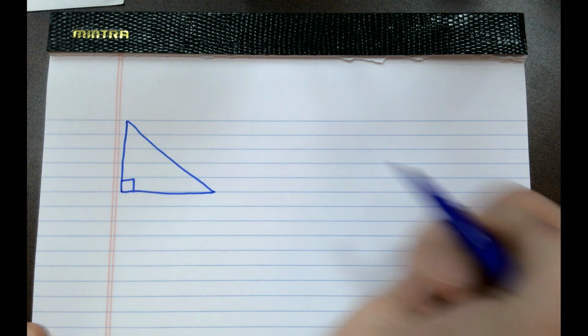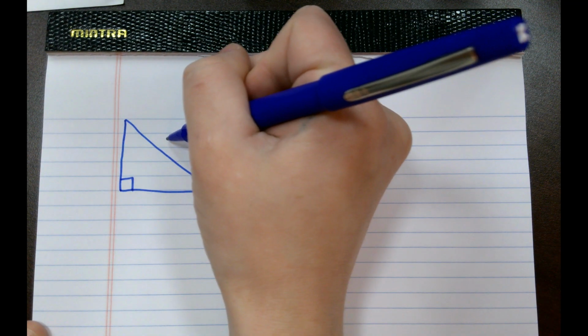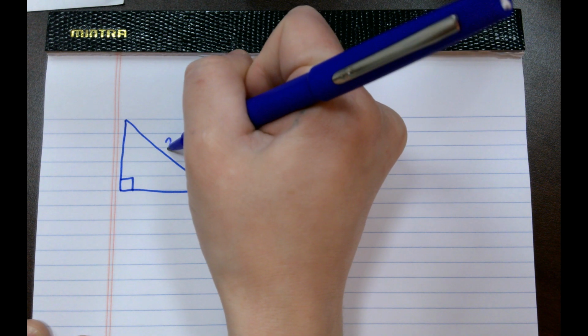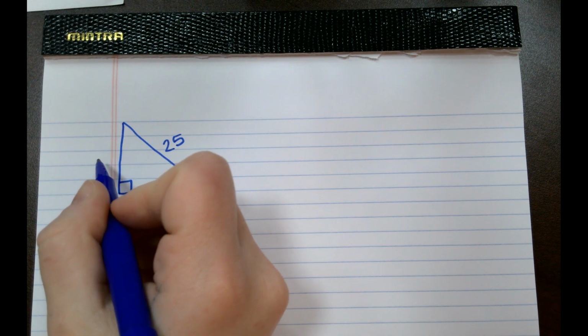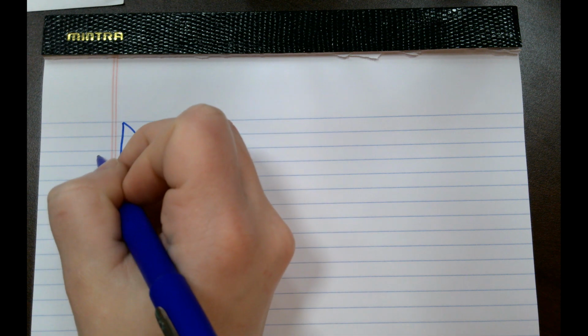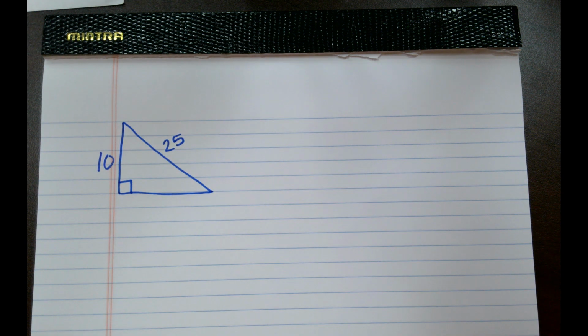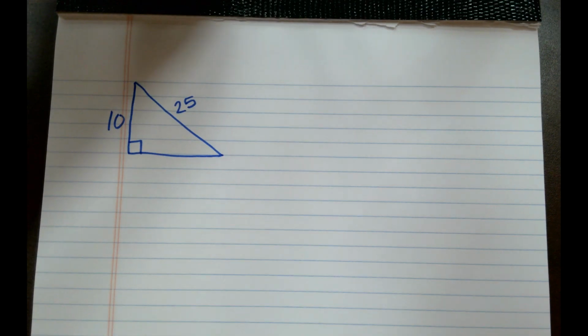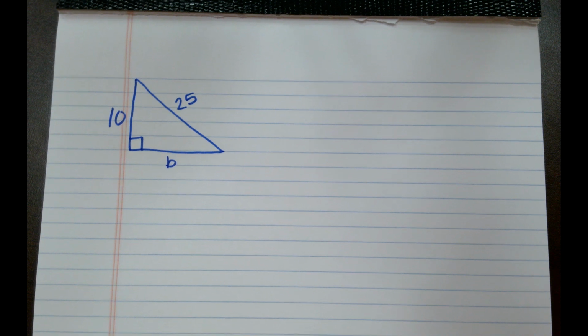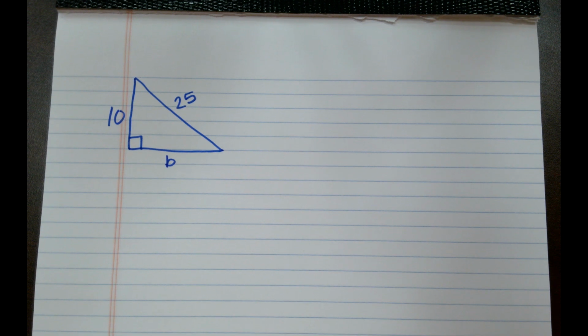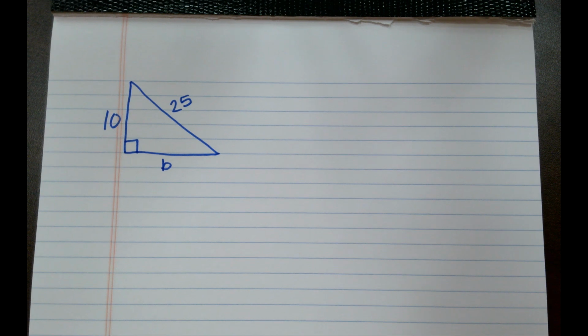And let's say that the hypotenuse is 25. And let's say that this side over here is 10. So this time we would need to solve for b. And once you get that ready, we'll talk about how we'll set this equation up.